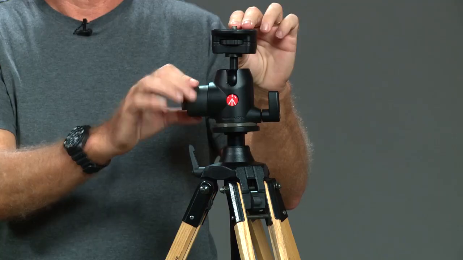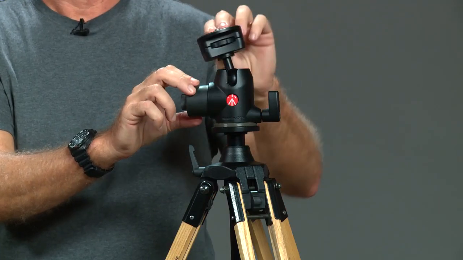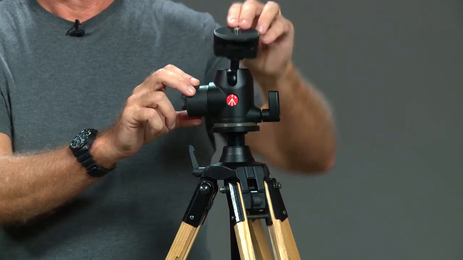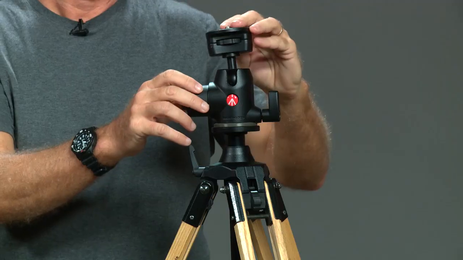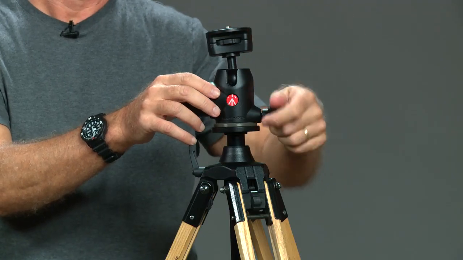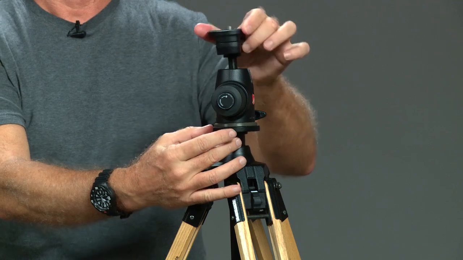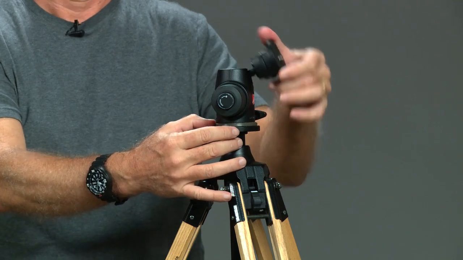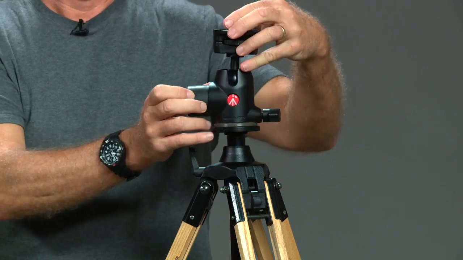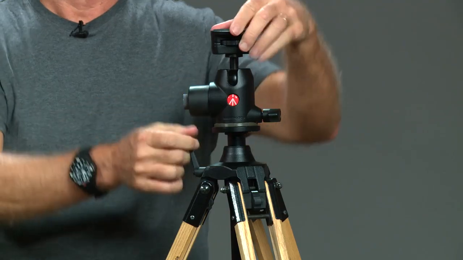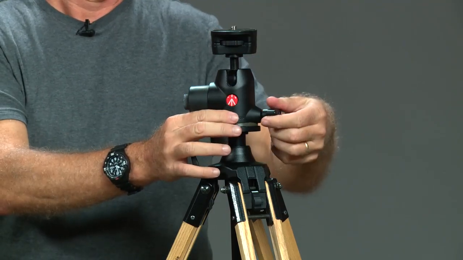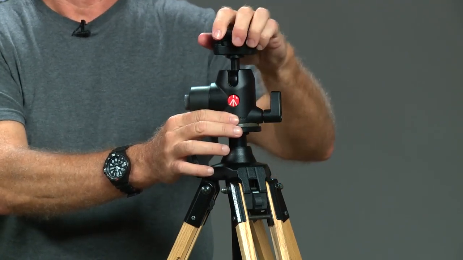And by releasing its lock right here, I can move it all around. I can tilt it forward, tilt it backward. If I turn it sideways, this is the rotation lock. If I turn it sideways, I can do vertical to horizontal, horizontal to vertical, which is really great. Pull it back into position, lock it in place, and it's rock solid. Lock your rotation device, and you're ready to go.